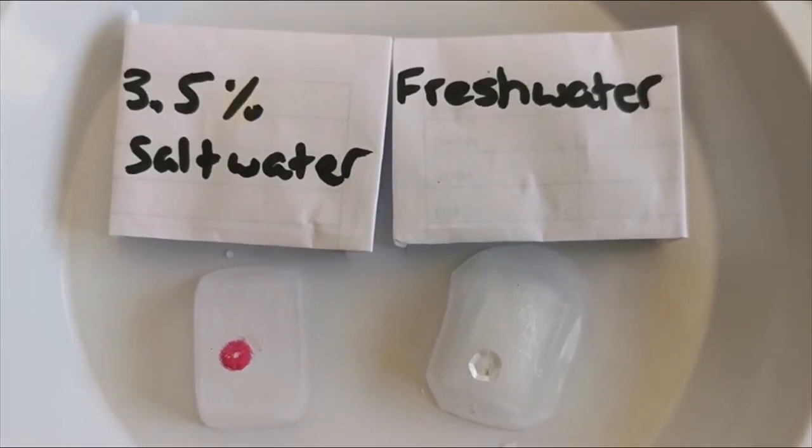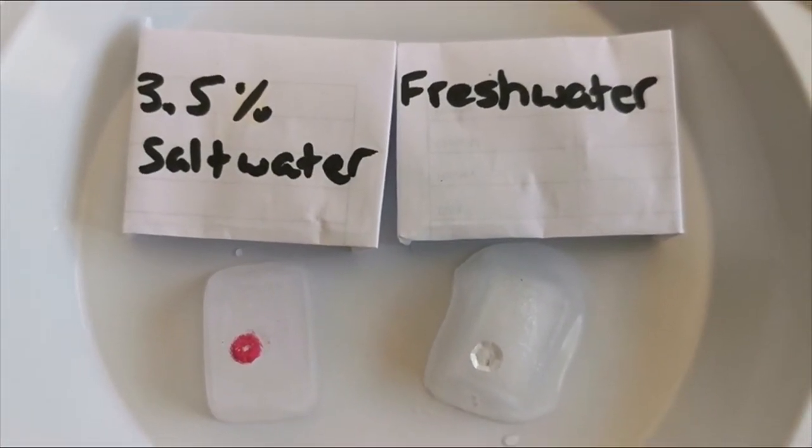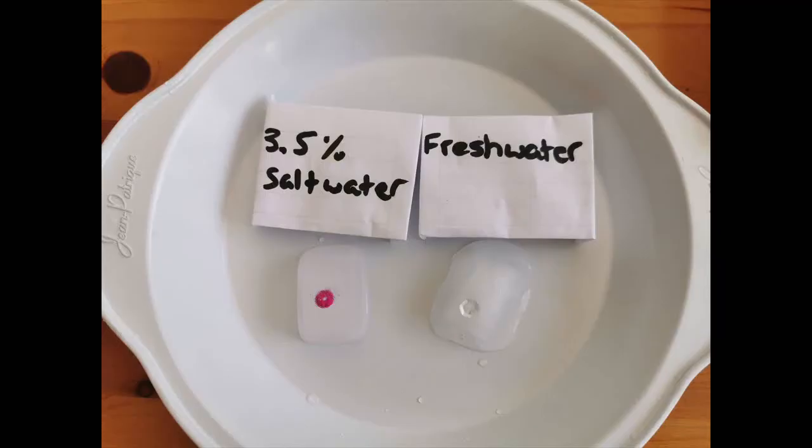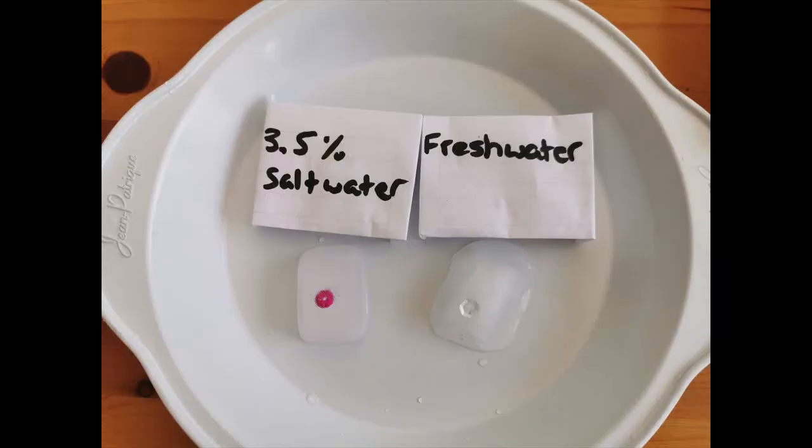As the saltwater ice has been cooled to a much lower temperature in order to freeze, it takes longer for enough heat from the surroundings to be transferred to the water molecules to break these bonds and change the water back into a liquid. You can therefore observe that the saltwater ice cube takes longer to melt than the freshwater one.